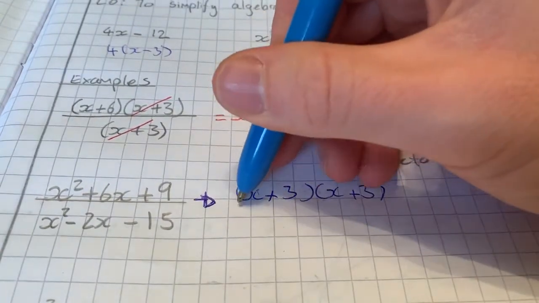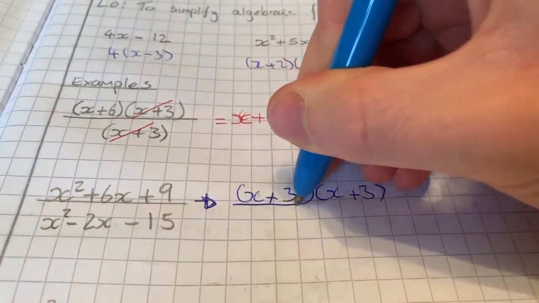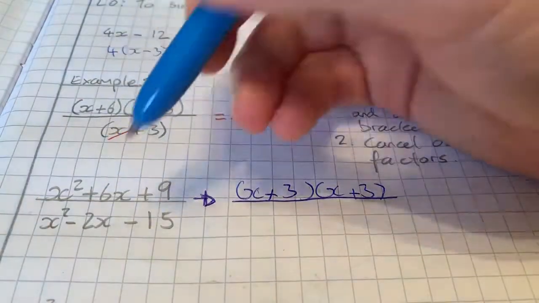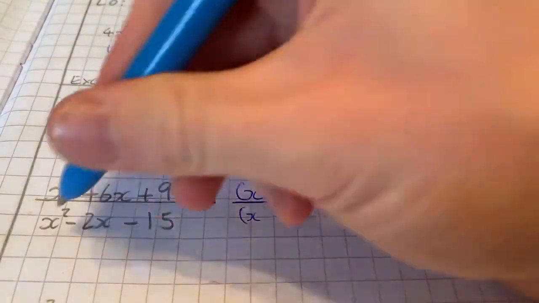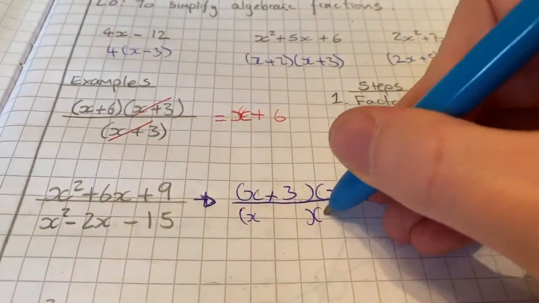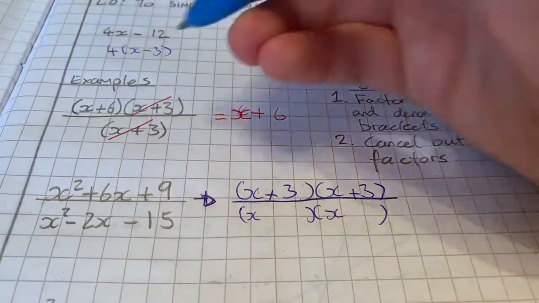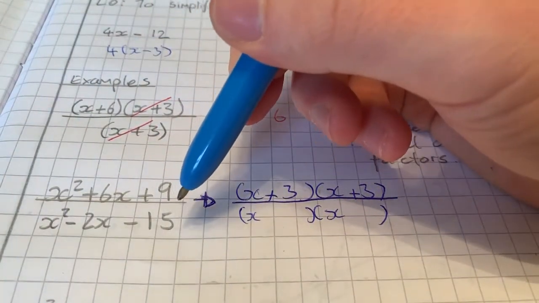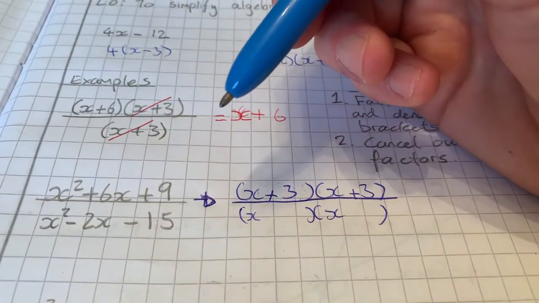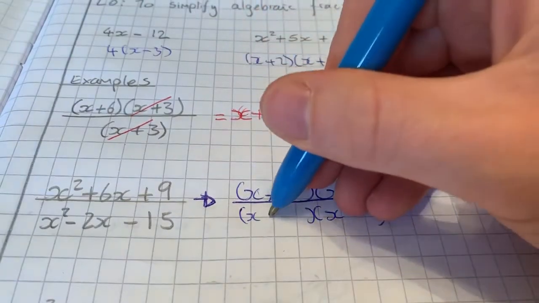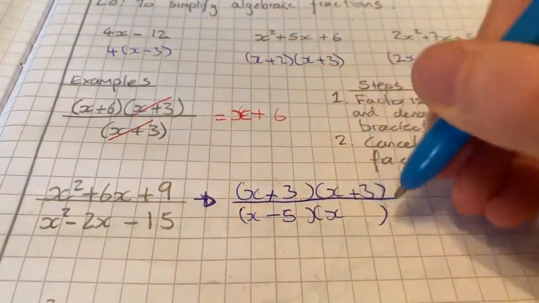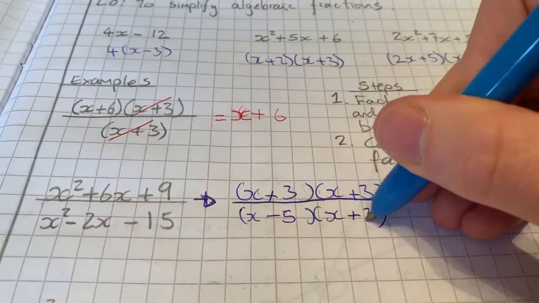For the bottom, we get our two brackets, x, and two factors of minus 15 that add to make minus 2 are minus 5 and plus 3.